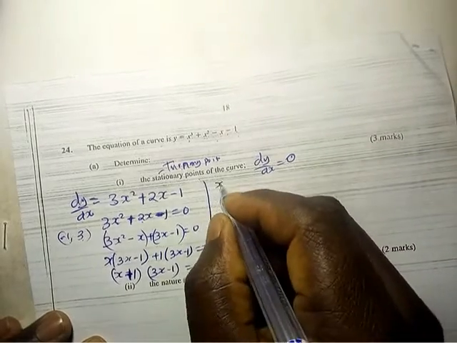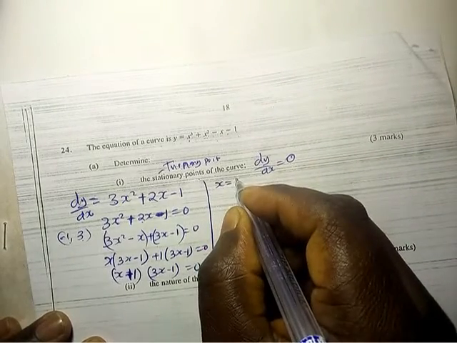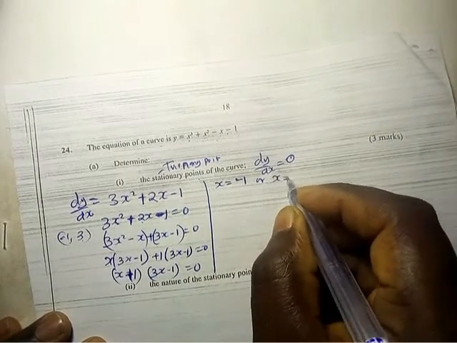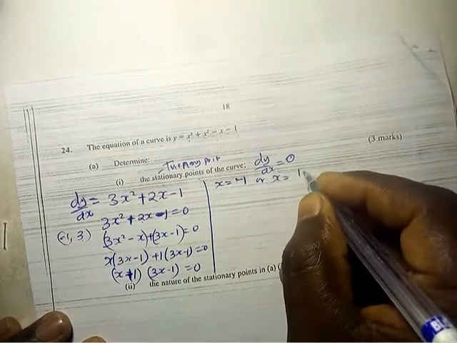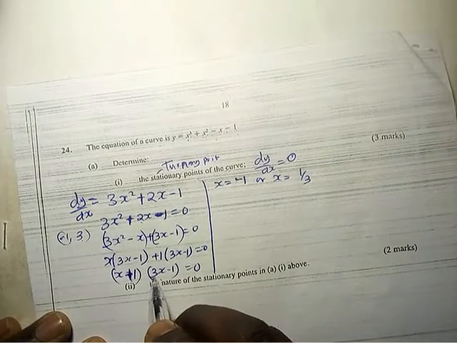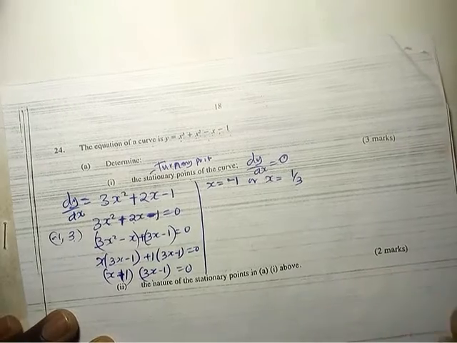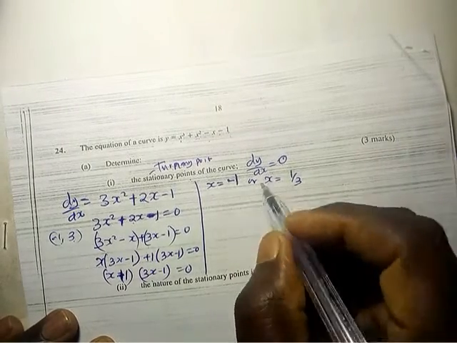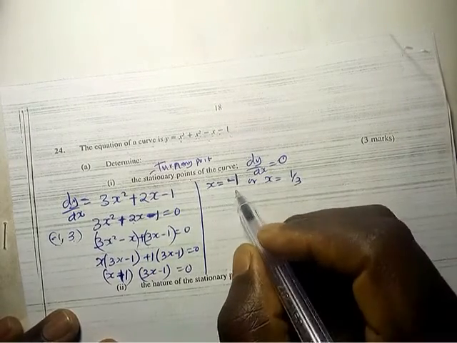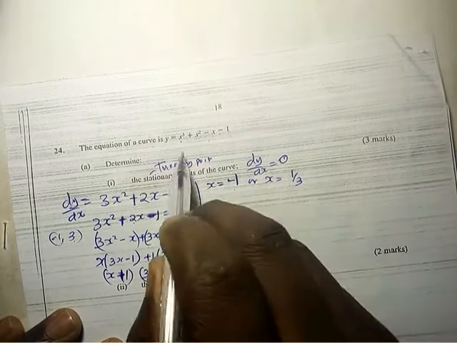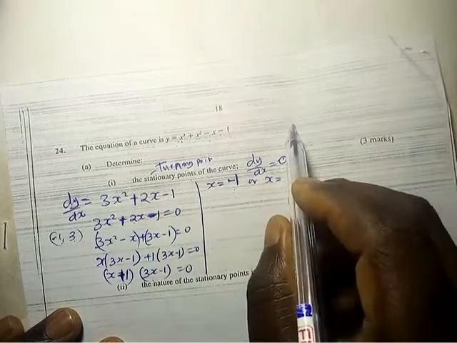So x is equal to 1, negative 1, or x is equal to a third. When it comes out positive, you divide by a third. Now we have the values of x. So the next thing now, we want the values of y. We take the value of x and substitute in this equation, and we get the value of y.